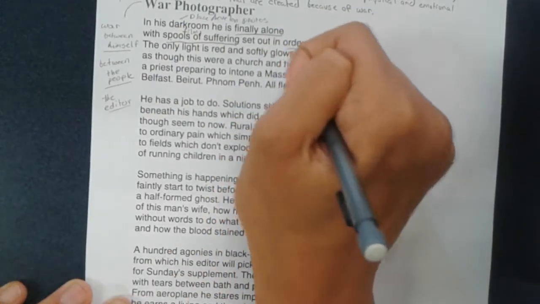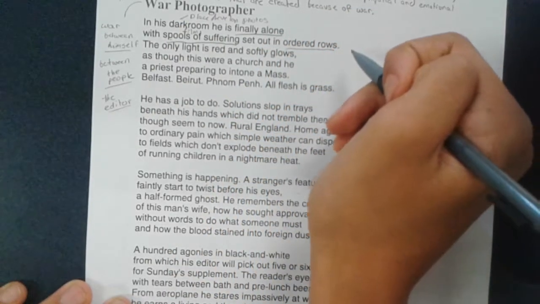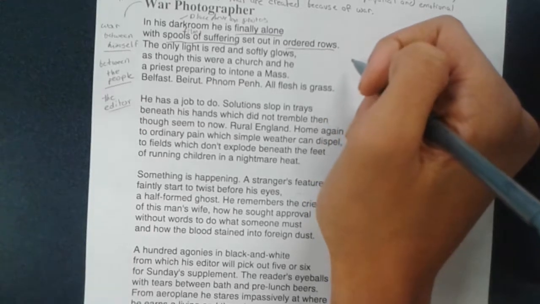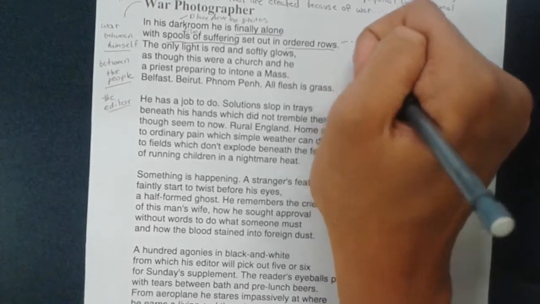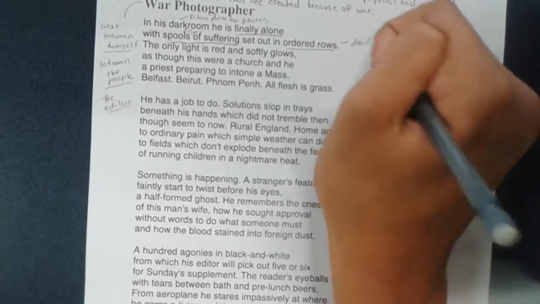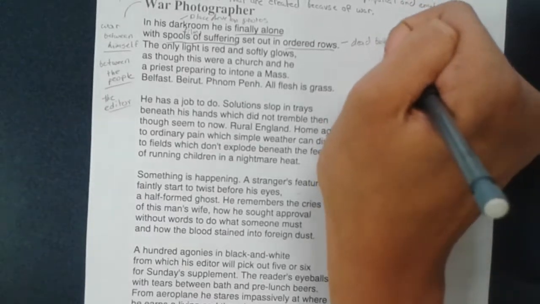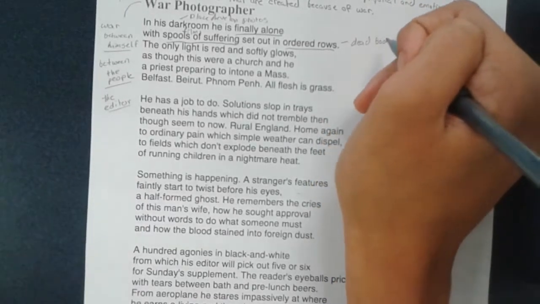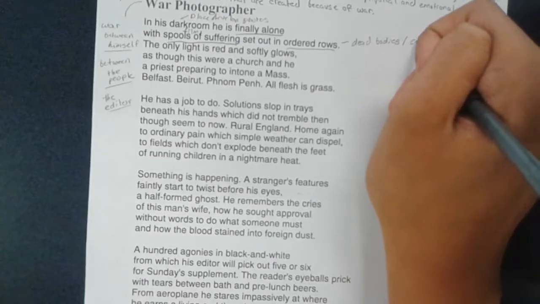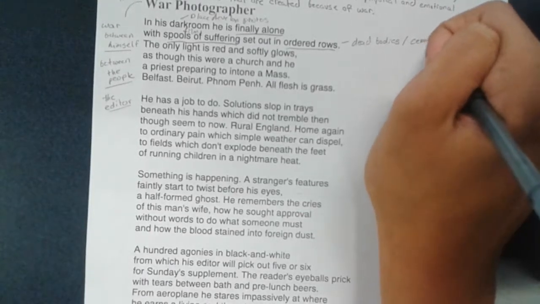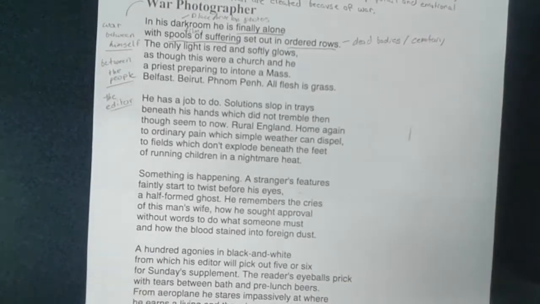And ordered rows also has a double meaning, not in that the films are put out in rows, but also of dead bodies. Usually in wars, they put all the dead bodies in rows, and also in a cemetery. All the gravestones are in rows as well.